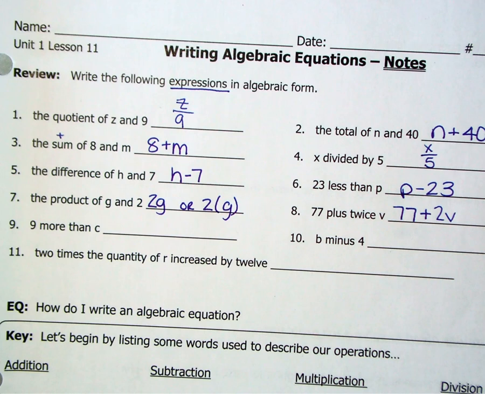All right, do number 9 and 10 by yourself. Nine and 10. All right, turn and check with a friend. See if you got the same thing.